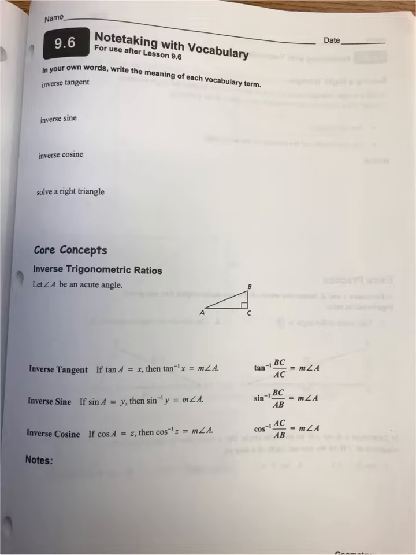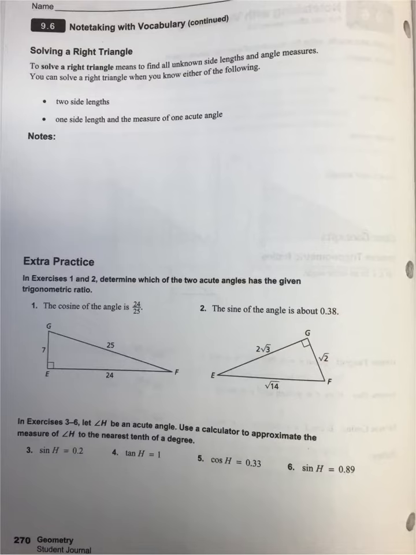So if you look up here, it says inverse tangent, inverse sine, and inverse cosine. I talked about these a few days ago, if not last week, about using the inverse on your calculator to find the actual angle of a triangle. So that's what this lesson is really about. Before, we've been finding the length of all the different sides. Now what you're going to be doing is using the inverse key on your calculator to solve this. So I'll explain that here in a minute. All right, so let's go to the next slide here.